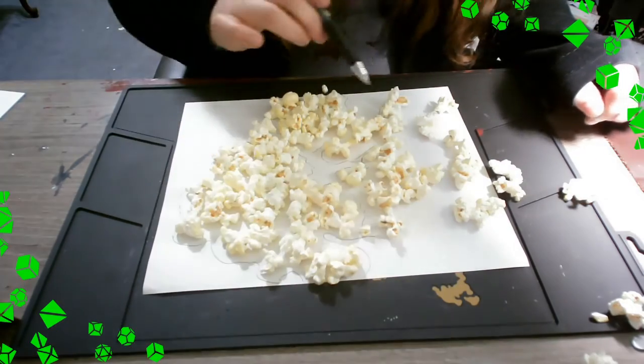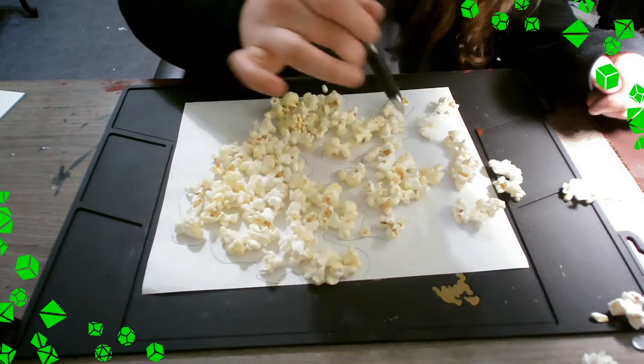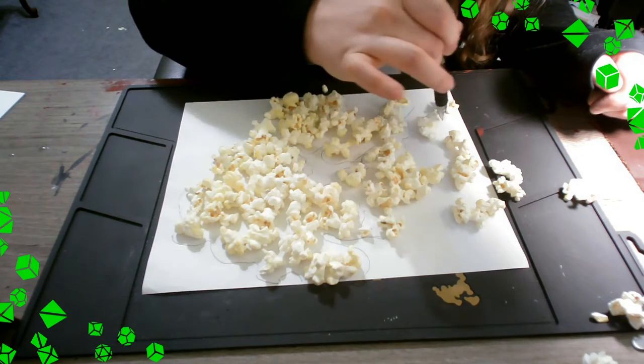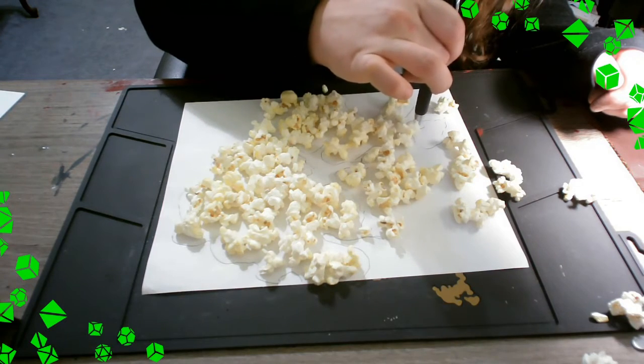Like I said, I like using the randomness of the popcorn and the rice to dictate my terrain.